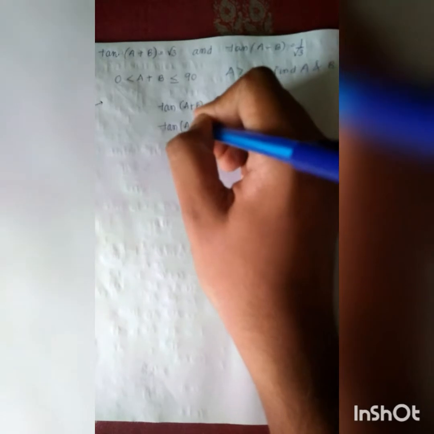So from the question we have tan of (A plus B) is root 3, and we can write root 3 as tan of 60 degrees. Since we know that root 3 is tan of 60 degrees, we can replace it by tan 60. We are writing this 60 because the values of A and B are between 0 and 90. So 60 is applicable between 0 and 90. We cannot take any bigger angle because according to the question the sum of the angles is between 0 and 90.